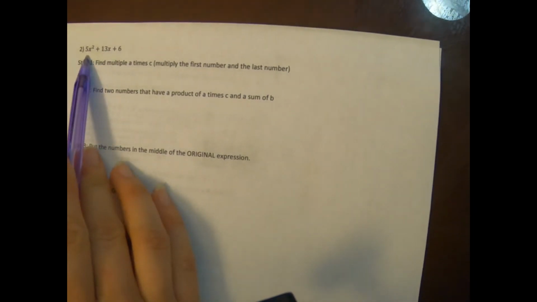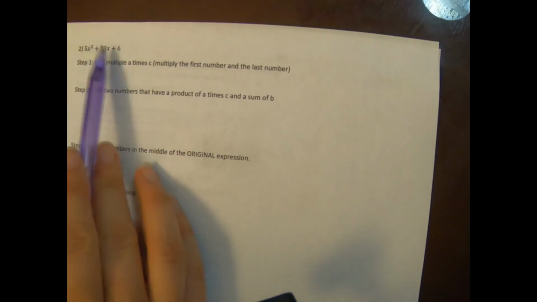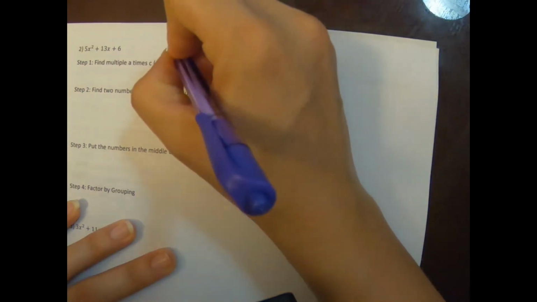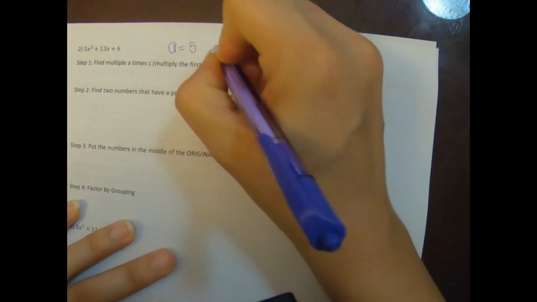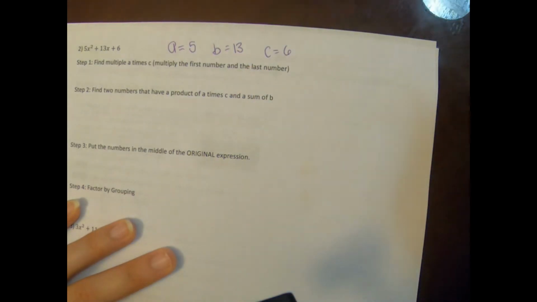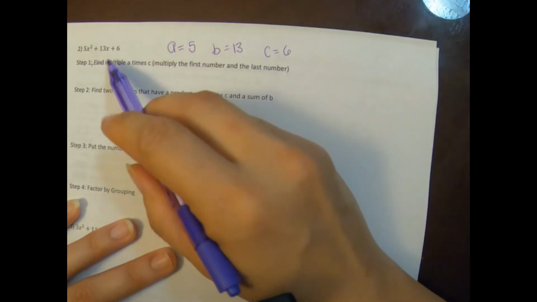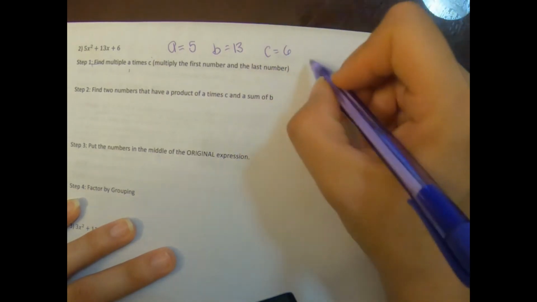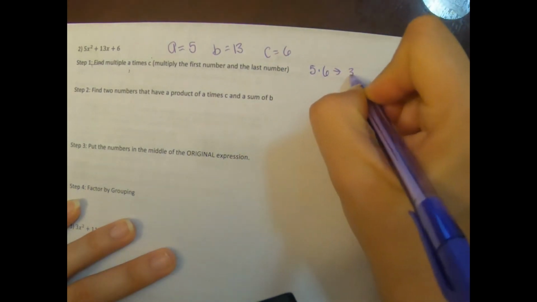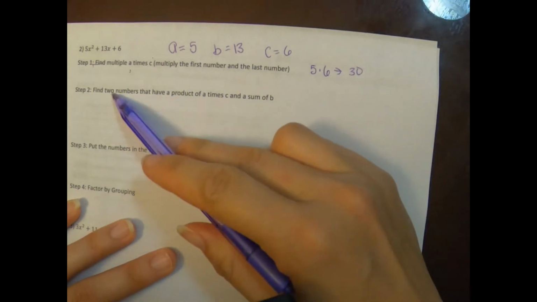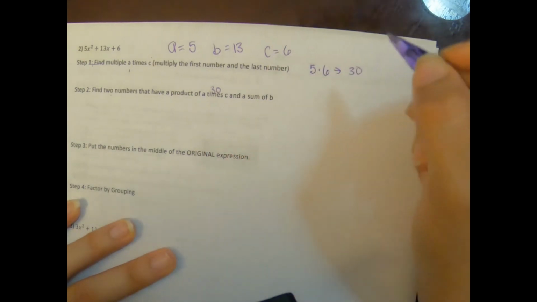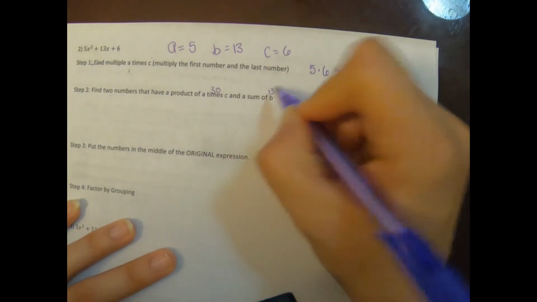All right, so our next problem has a 5 in the front, a 13 in the middle, and a 6 as the constant. So I'm going to go ahead and label those. A is 5, B is 13, and C is 6. Multiply A times C. 5 times 6 is 30. Find 2 numbers that have a product of 30 and a sum of 13.